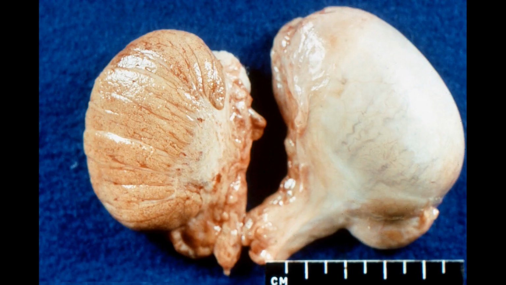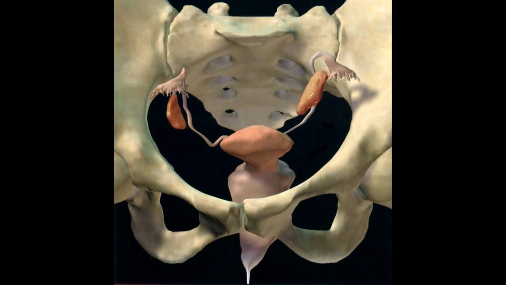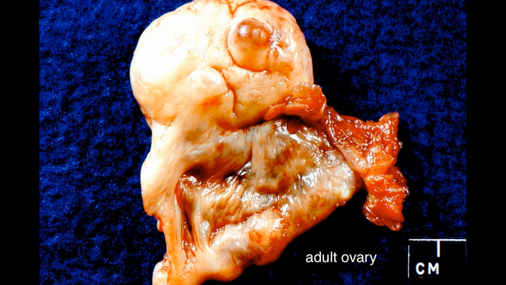The gonads are also endocrine in nature. In men, the testes, which we'll discuss later, and in women, of course, the ovaries, which reside in the pelvic cavity.